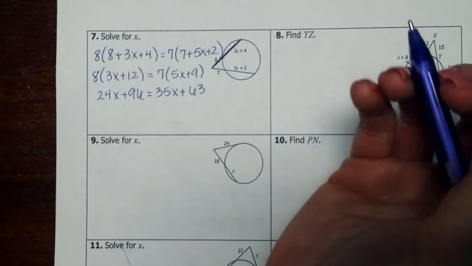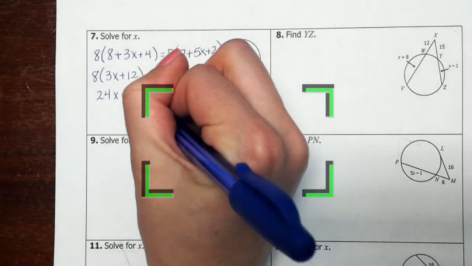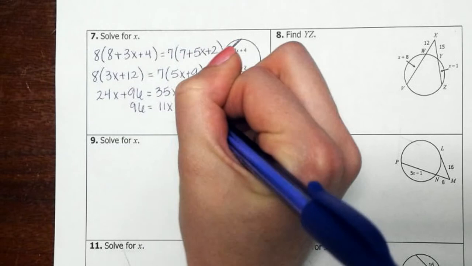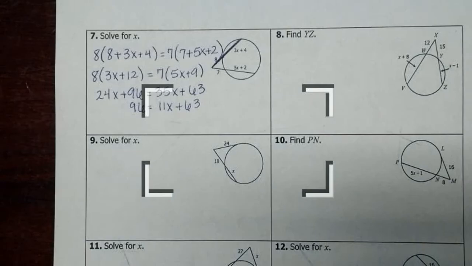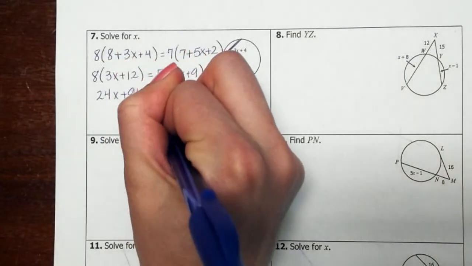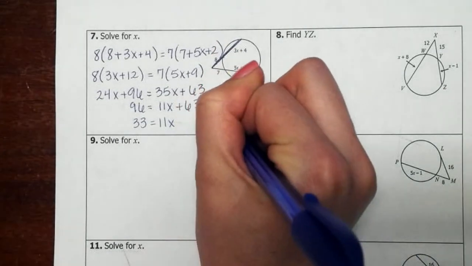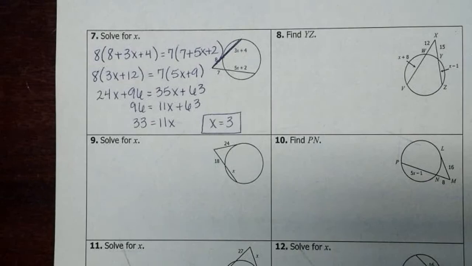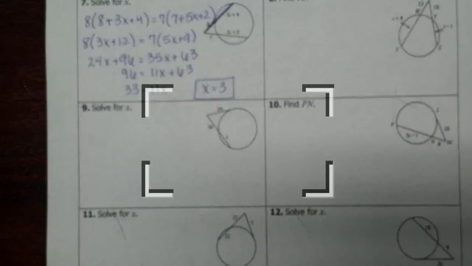So I'm going to move my 24x over by subtraction. I'll get 11x. I want to move that 63 over. I'm going to end up with 33. And then I have to divide, which is going to give me 3. Okay. So let's go on to number 9.